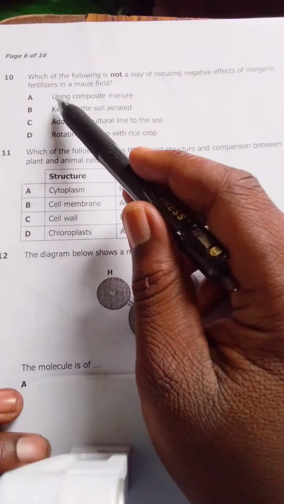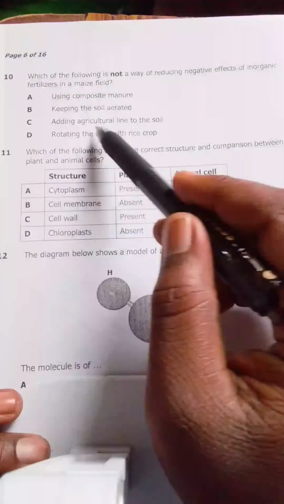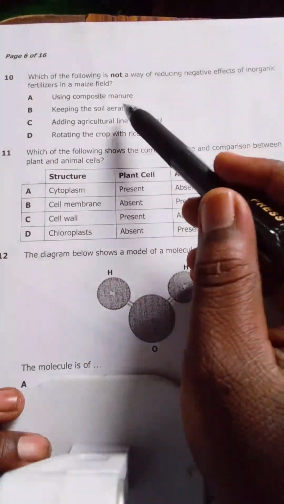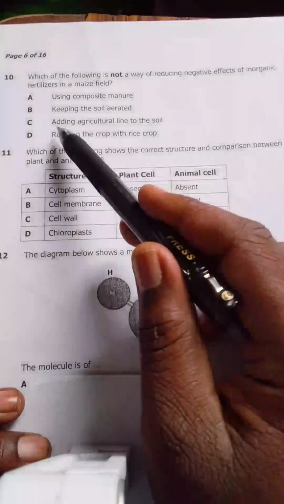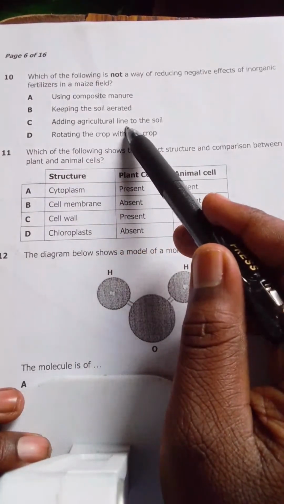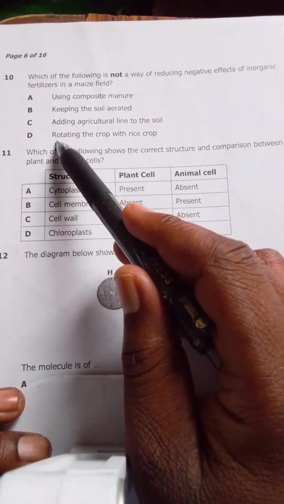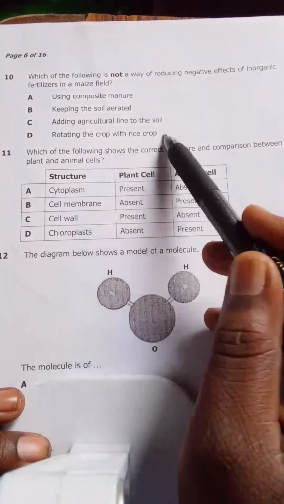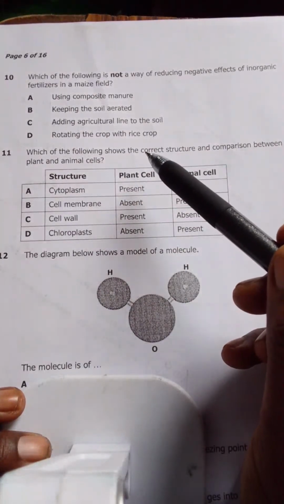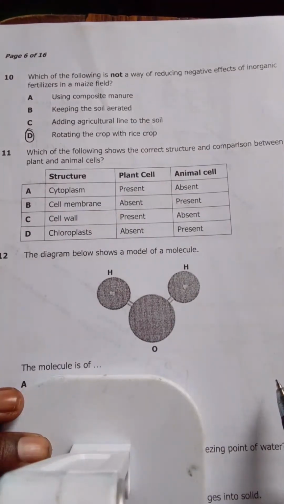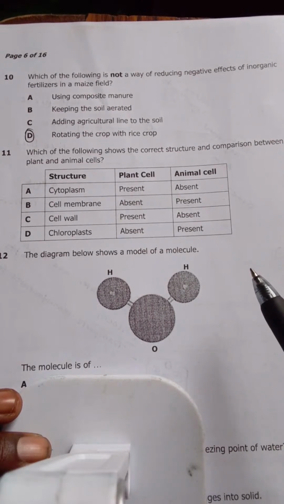A, using compost manure. B, keeping the soil aerated. C, adding agricultural lime to the soil. D, rotating the crop with the rice crop. So the answer in this case is D. The answer is D. Okay. Question number 11.